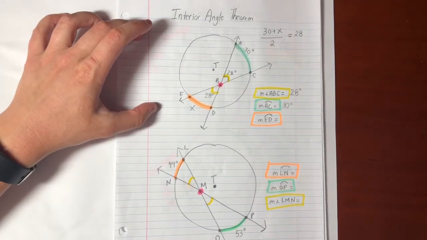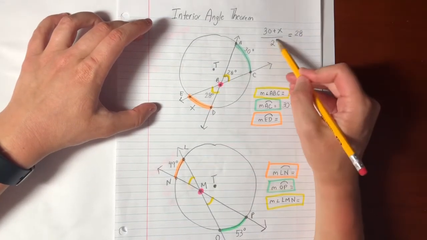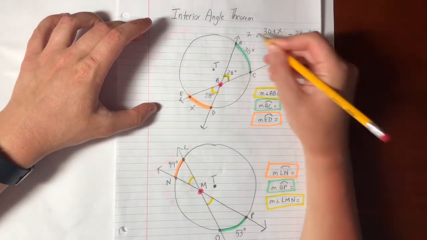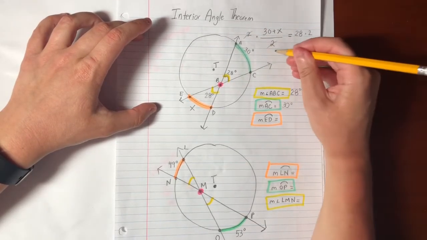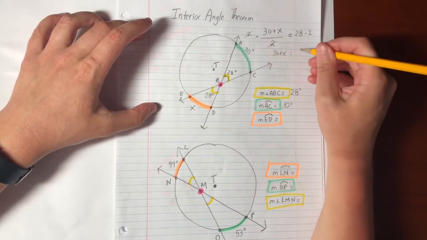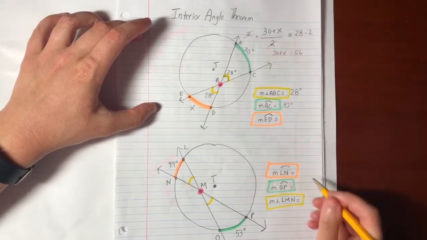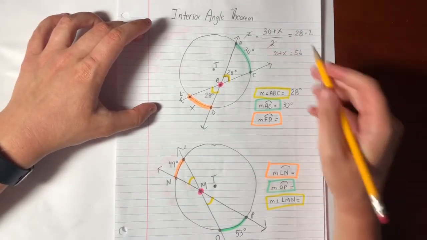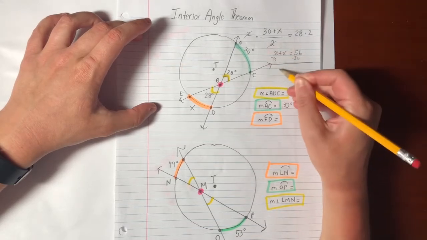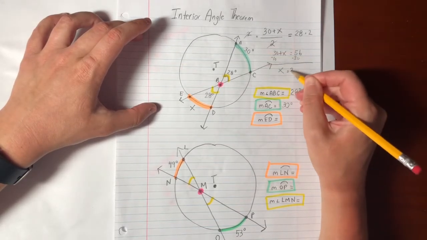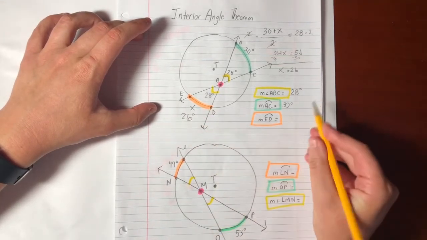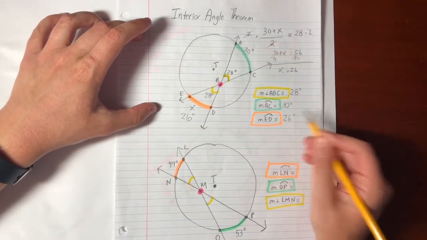Now solving for that is just undoing a two-step equation here. To first get rid of the 2 in the denominator, I'm going to multiply by 2 on both sides. The 2 cancels on the left-hand side, and I'm just left with 30 plus X is equal to 28 times 2, which gives me 56, and now I have a one-step equation to solve for X. I'll subtract 30 on both sides, minus 30, and I get X is equal to 26 degrees. So the measurement of arc ED, we just calculated to be 26 degrees.